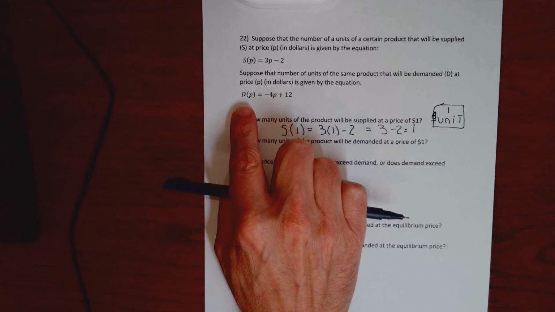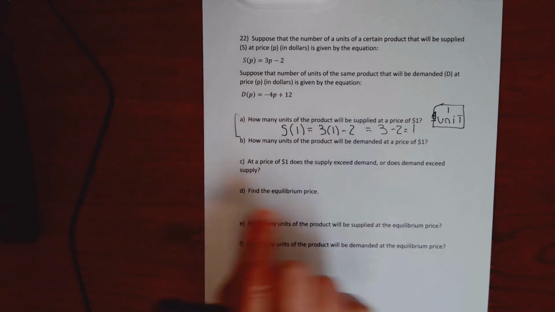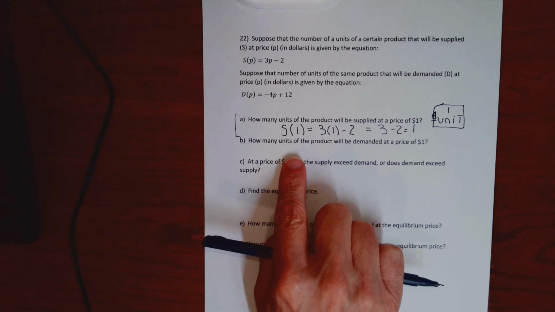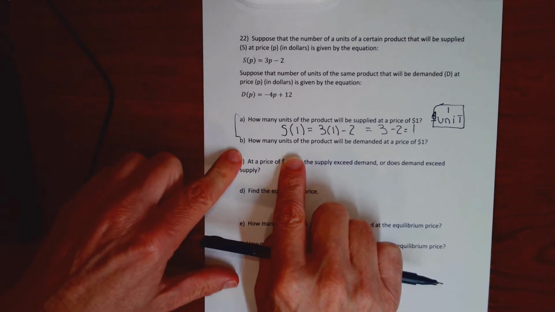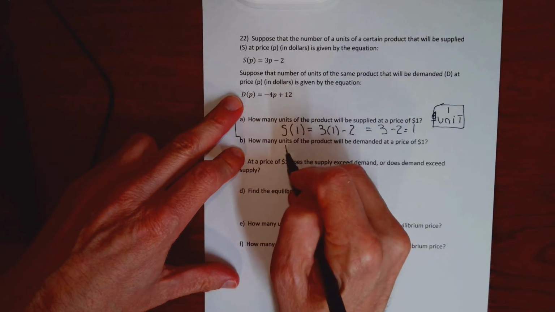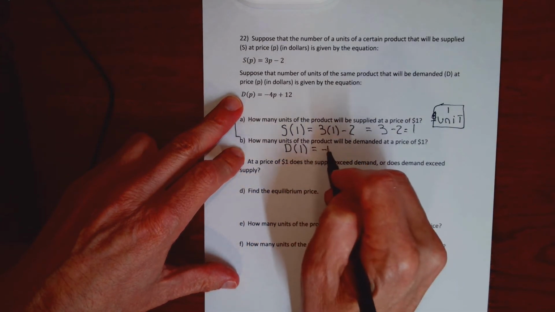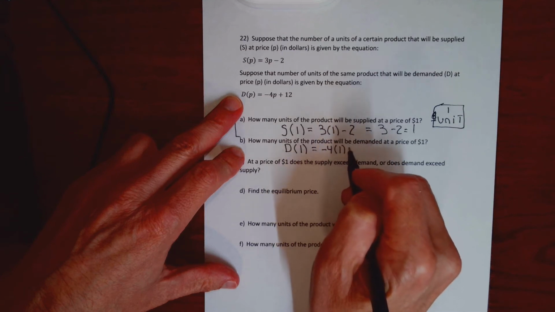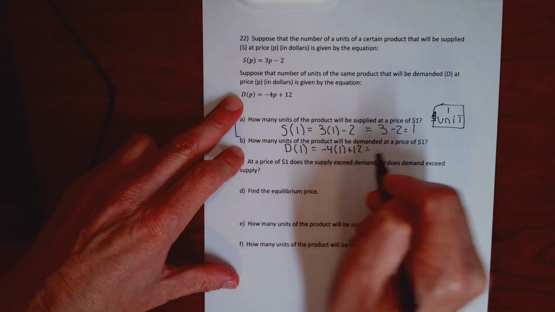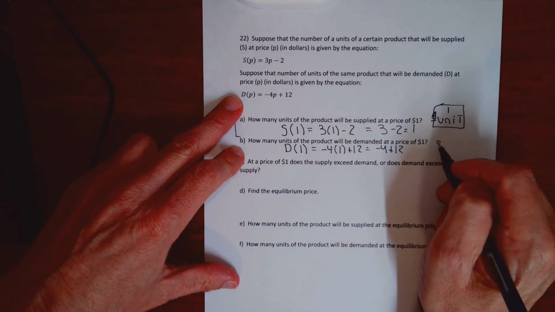This says the demand for this particular product at price P is given by this equation. And then part B asks how many units of this product will be demanded at a price of $1? Just going to use the demand equation, plug in 1 for P, and get negative 4 times 1 plus 12, which is negative 4 plus 12, which is 8.